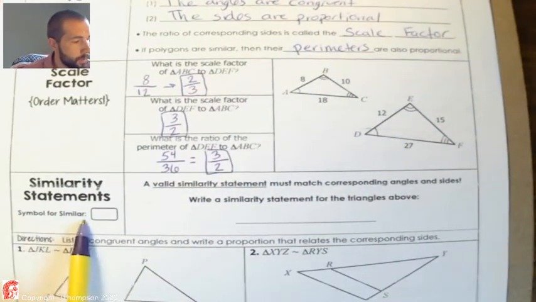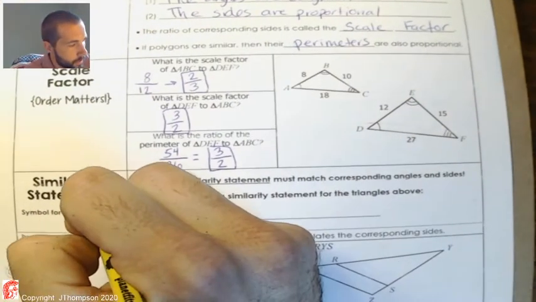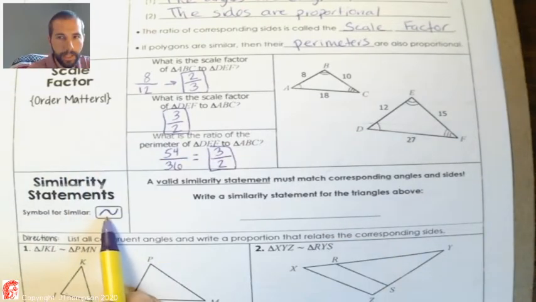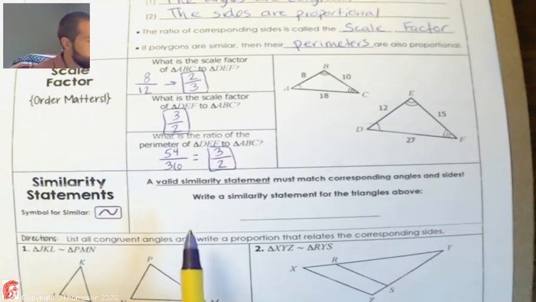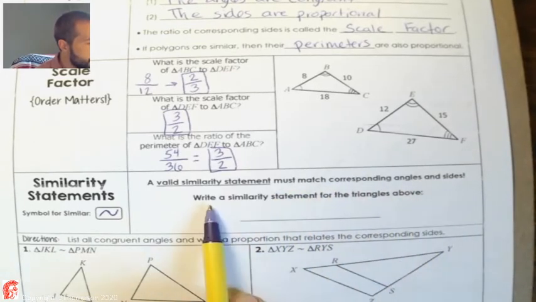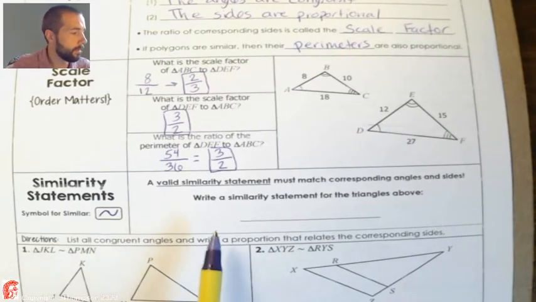All right, similarity statements. So first off, instead of writing the word is similar to, we're just going to use this little tilde symbol, like a little squiggle. That means is similar to. So a valid similarity statement must match corresponding angles and sides. Just like we've done with writing congruent statements in the past, similarity statements are the same thing.